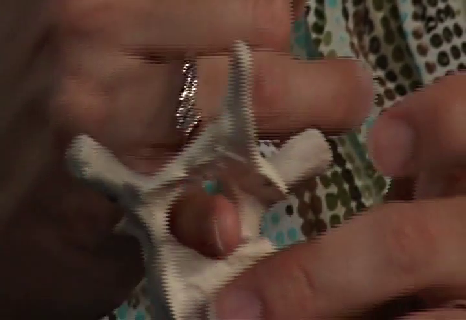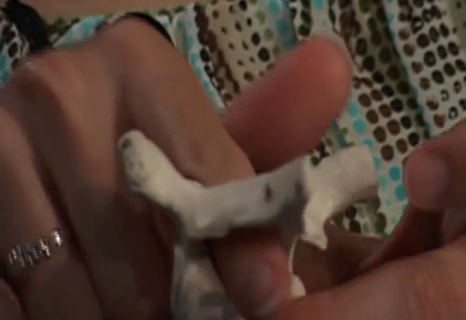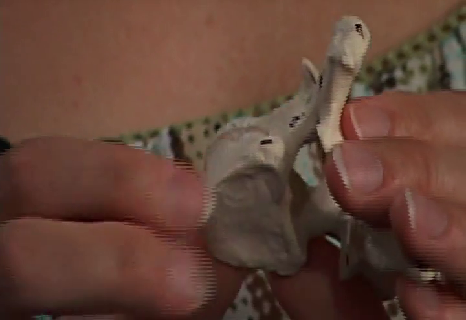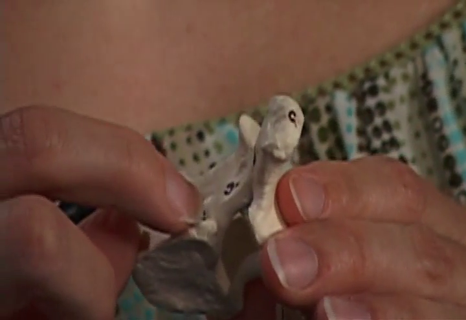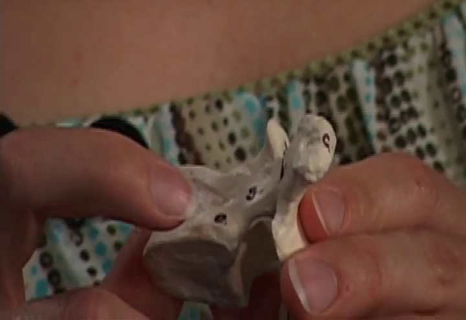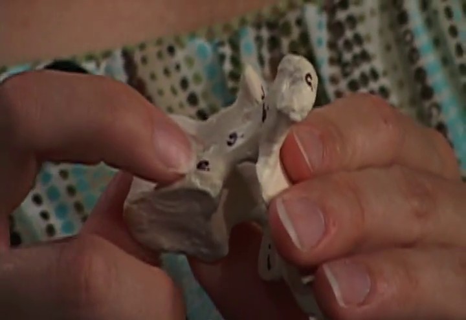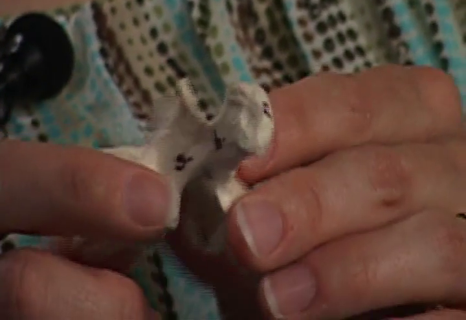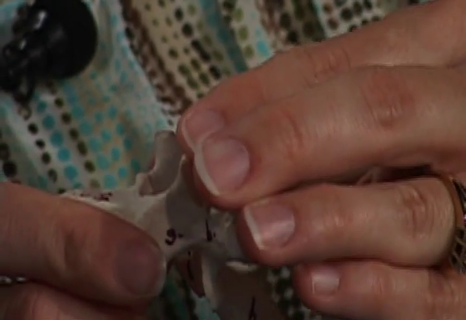You also see the vertebral foramen. That's where the spinal cord travels through right there. On your thoracic vertebrae, they have a little spot right here and then right here and here, and that's where you have the costal facets, where the ribs are going to articulate, because the ribs articulate with your thoracic vertebrae.